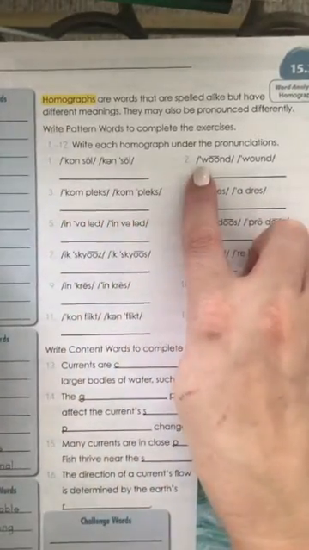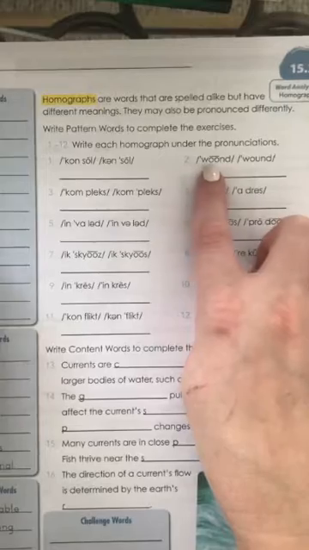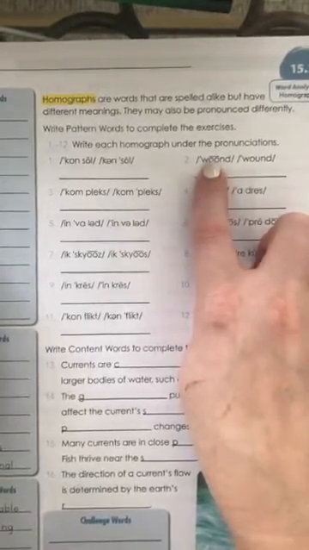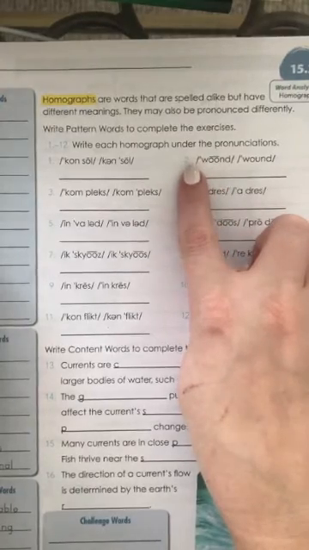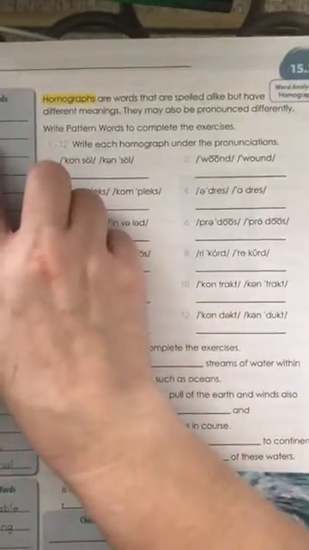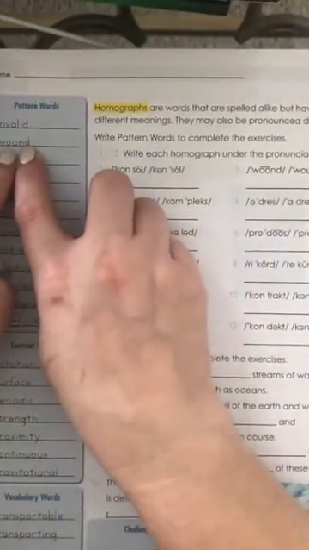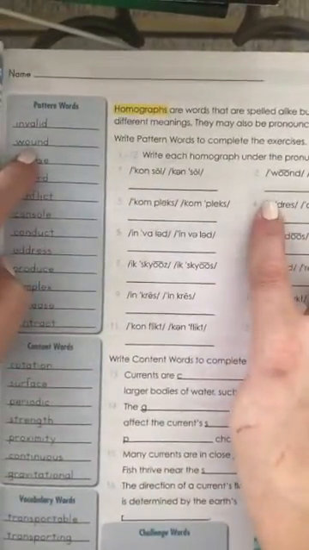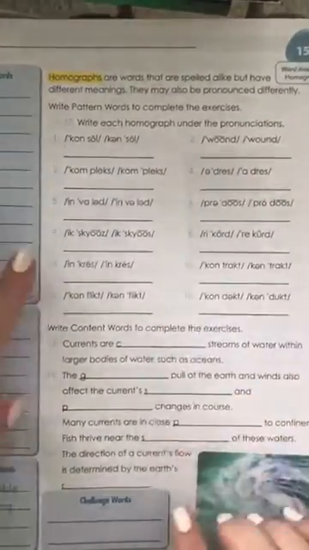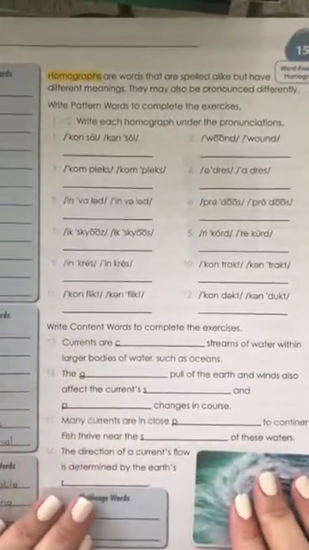Here for number 2, we have wound. Notice the long O sound, double O, or wound. The second word in our pattern word list looks just like it. So just use those clues based on how they sound and how they look to complete your pattern word exercise. And of course, use your clues from your content words to complete your exercise as usual.